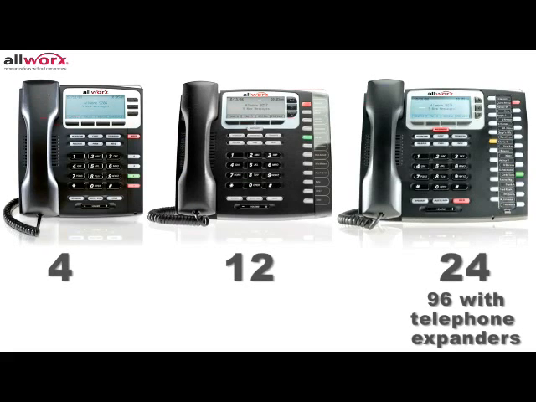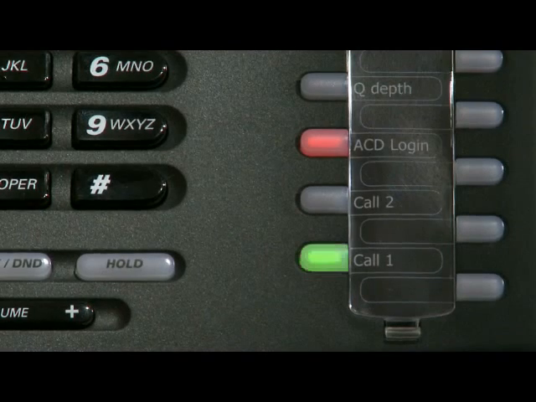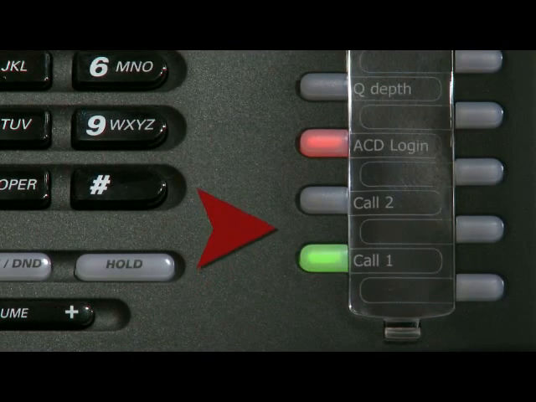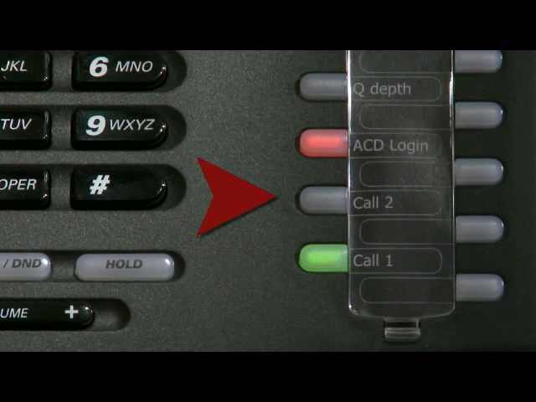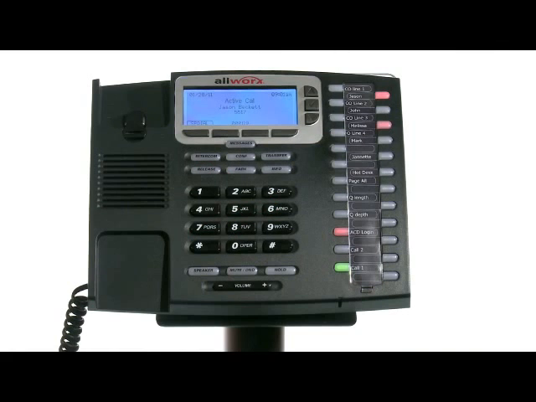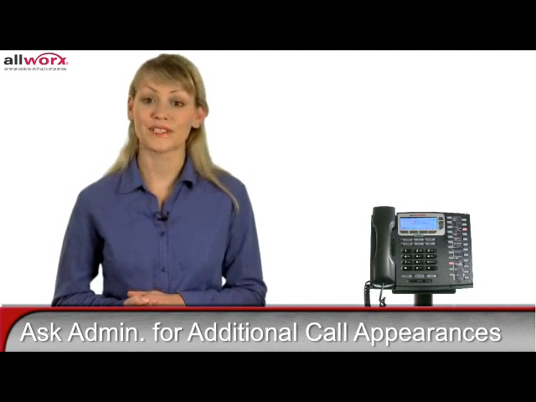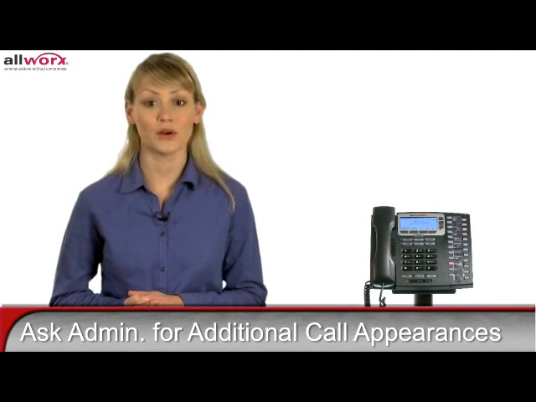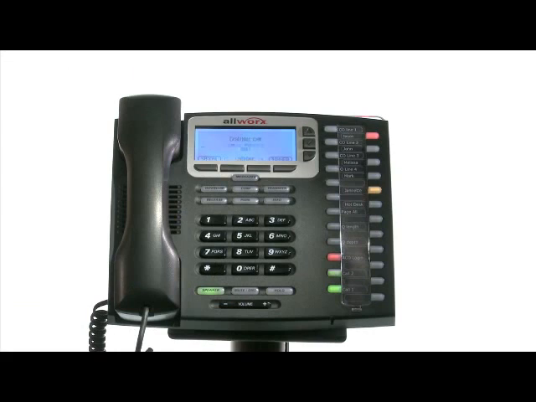Based on the particular phone you will have anywhere from 4 to 96 buttons that can be individually programmed for your particular needs. By default, your phone has 2 personal call appearances. We recommend that you keep these 2 buttons as a default setting. These buttons are used as places for the call to appear whenever you place or receive a call. Lift your handset to make an outgoing call, and you will see the light on the bottom call appearance turn green. You can have more than 2 call appearances if you need to answer and process a lot of calls. Just ask your administrator. But for most people, 2 call appearances are enough.